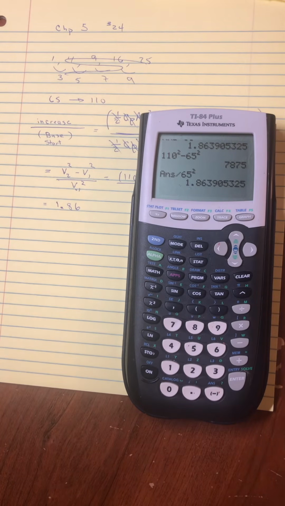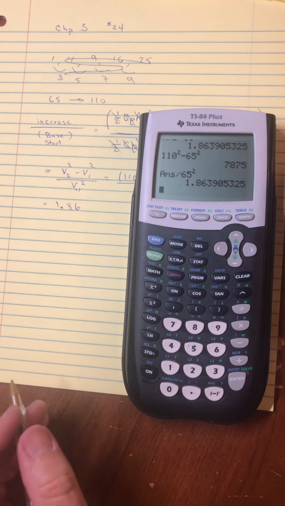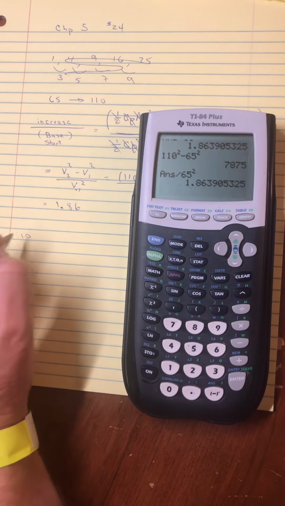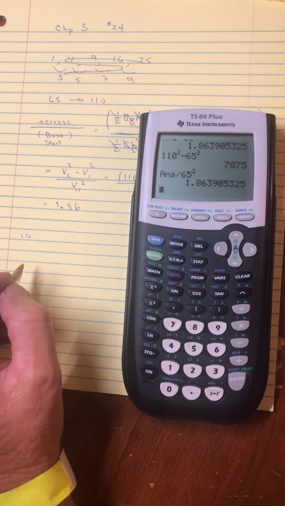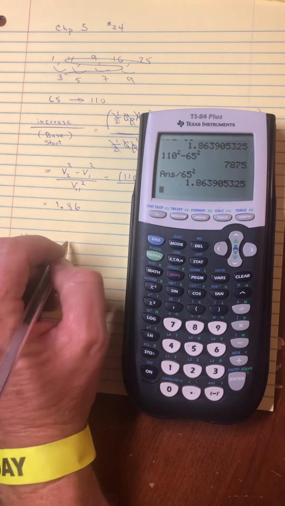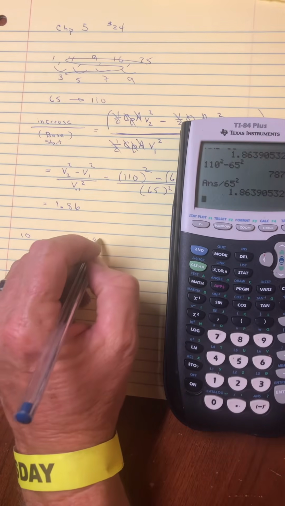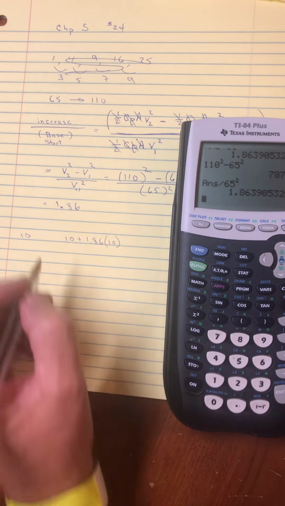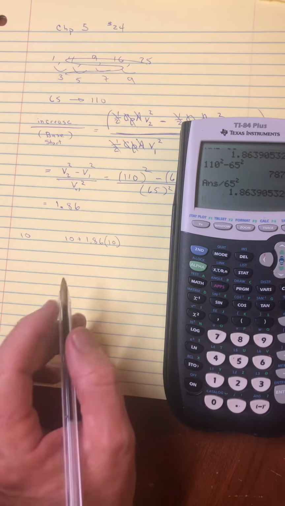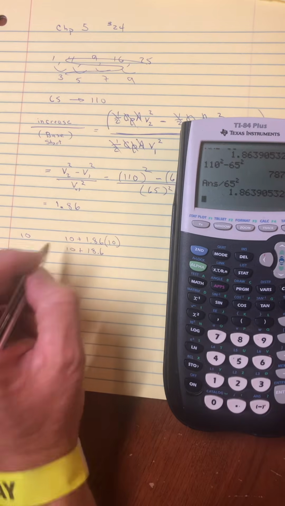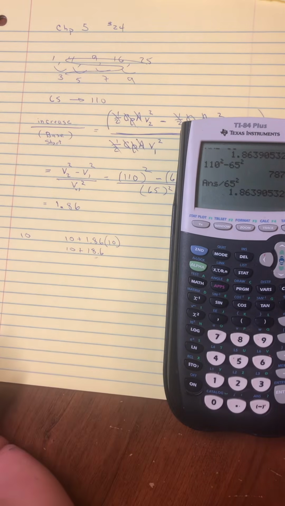And so, again, that's just how much it increased. To give you an idea, if the resistance was 10, the new would be 10 plus the factor that it increased by, which is almost 2. Now, actually, I'll just multiply it out. It increased by 18.6. So the increase is actually more than it had to even start with, right?